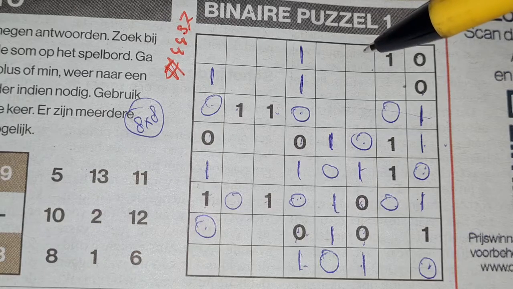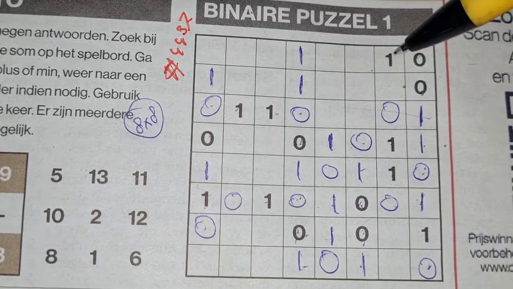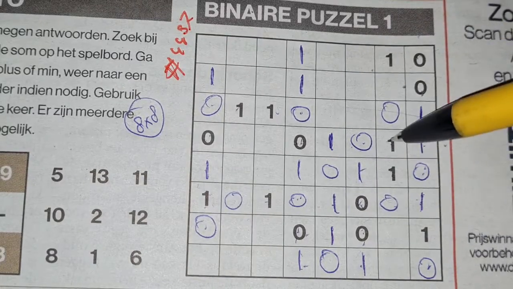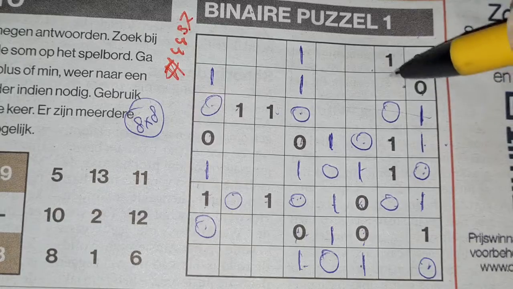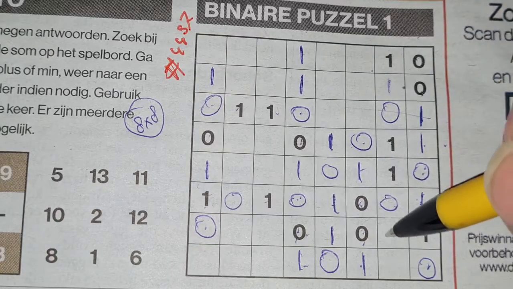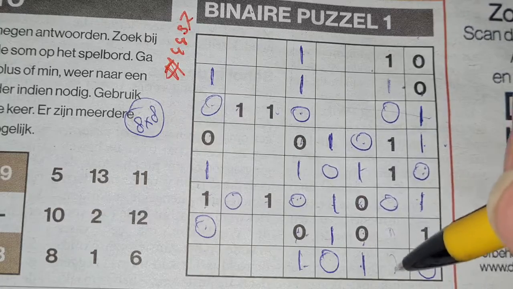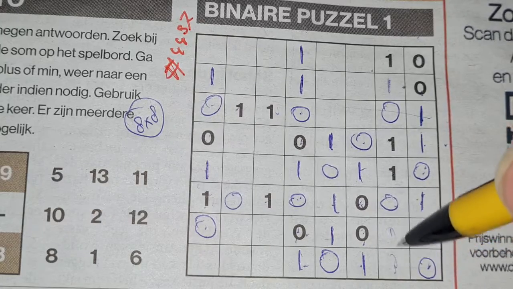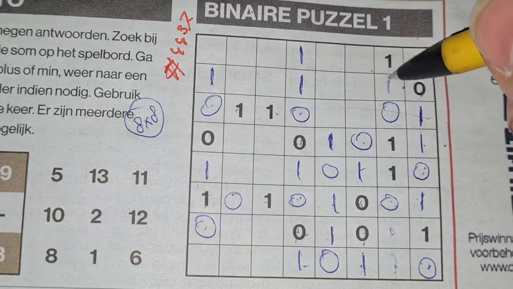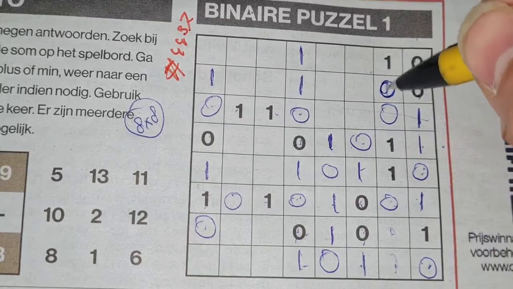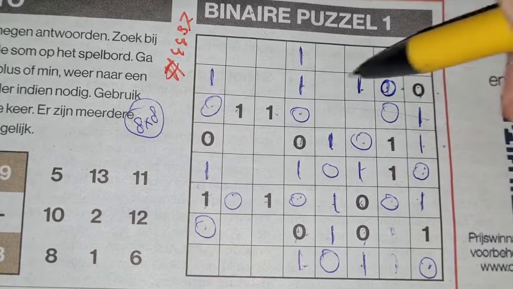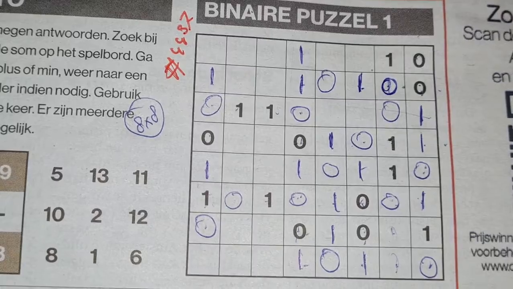I think I'm stuck. Well, here in this column we have 3 ones. I cannot place number 4 here. If I place number 4 here, then those 2 boxes should be an O. So we have 3 O's in a row in this column. Not allowed, one of the rules. So this cannot be 1. This should be an O. Double O, here one, there one. Between two ones comes an O.